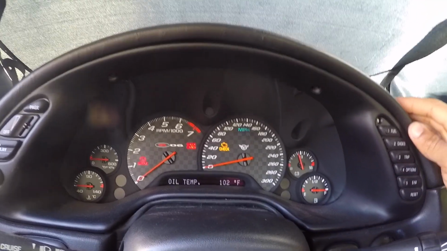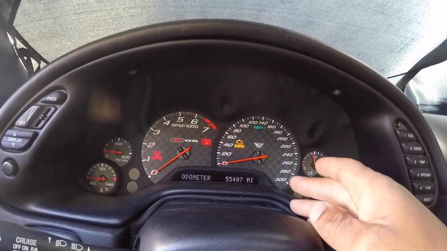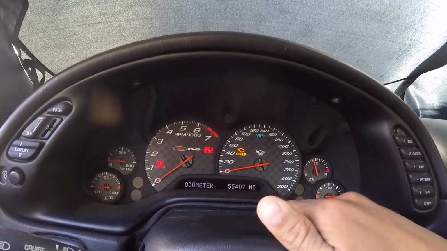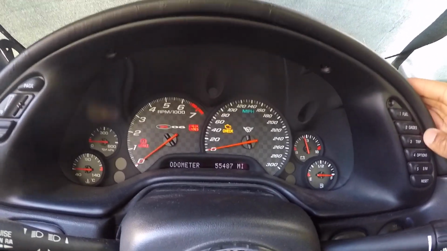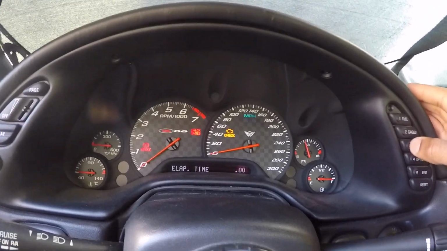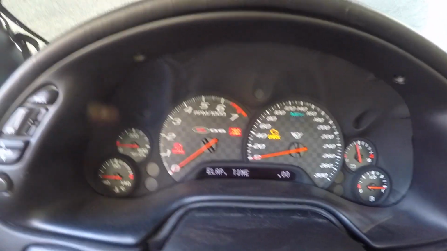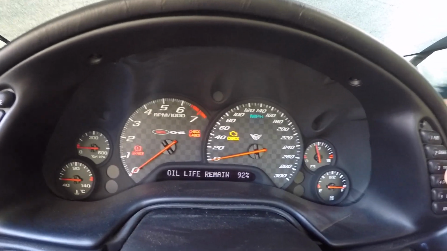So moving on to our trip button. If you hit the trip button, it will show your odometer reading. If you hit the E/M button, it'll change it to kilometers also. But if you hit the trip button again, you have trip A, you have trip B, you have your elapsed time, which is a track timer. You have your average speed right here, and you have your oil life remaining.